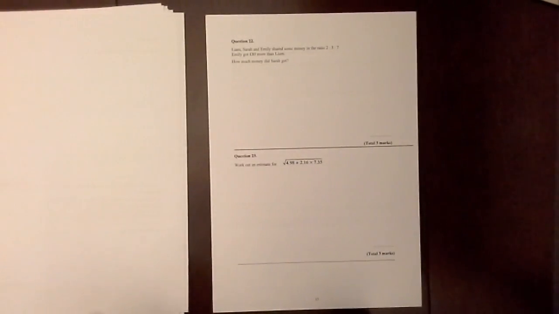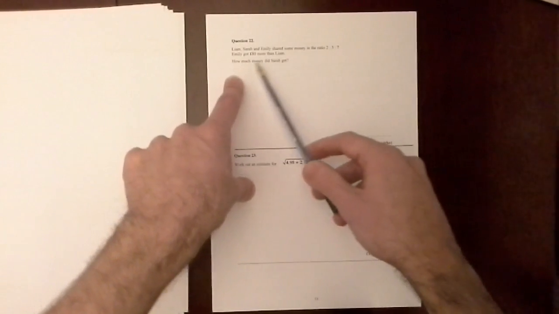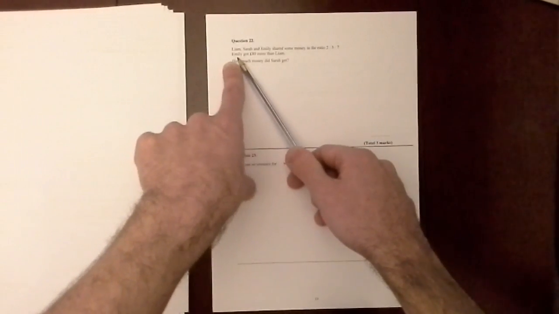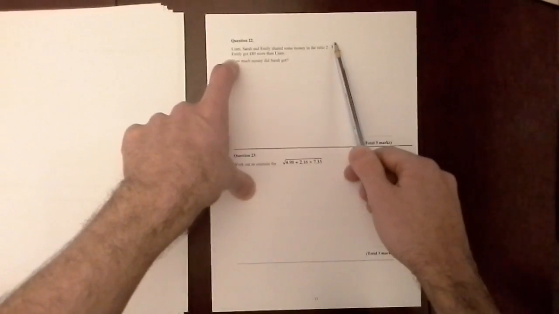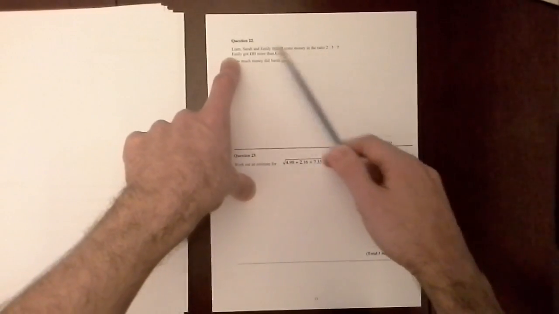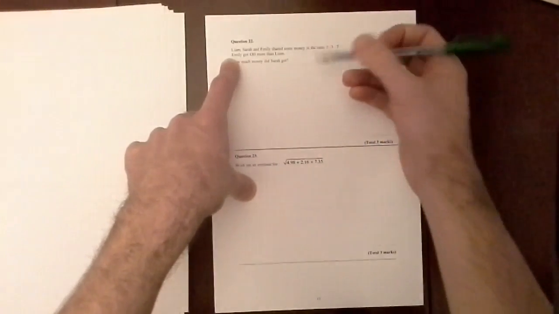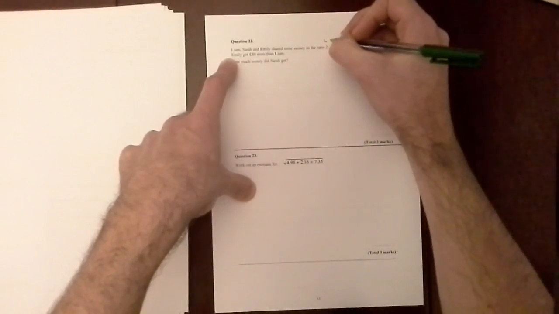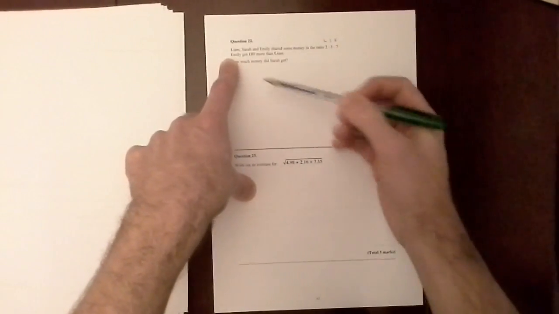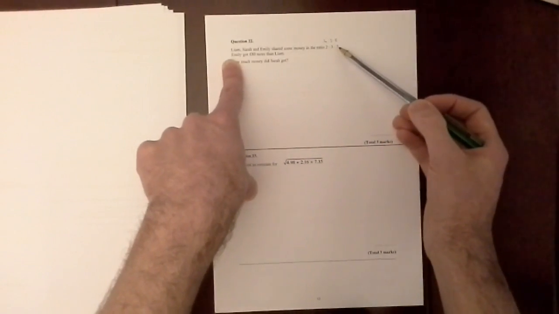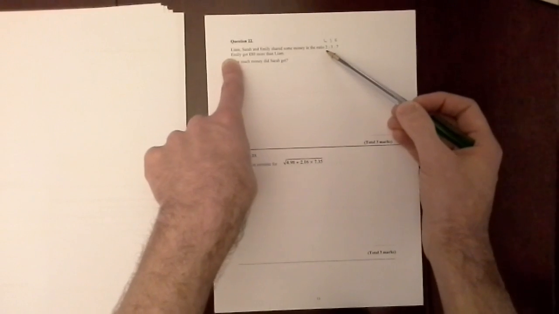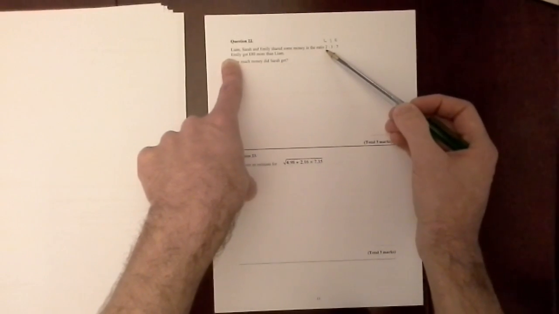Okay, question 22. So the key here is that it's telling you that Emily got £80 more than Liam. So we're going to need to just look at the number of parts that each of those people got. So we've got Liam, Sarah and Emily in that order. And we know that Emily got £80 more than Liam. Now Emily got 7 parts and Liam got 2.